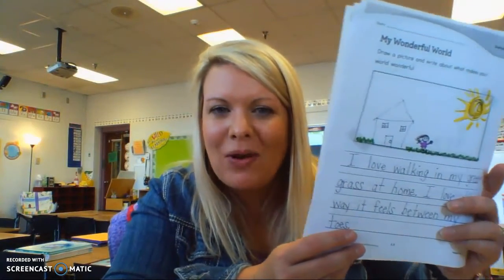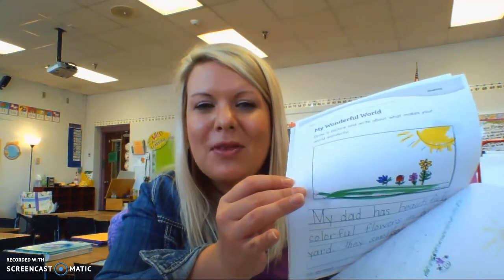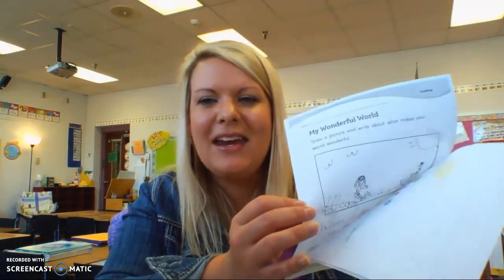If you'll remember, I have my pages here about my wonderful world. My first page was about walking in the grass, and then I wrote about the beautiful flowers, and then about the cool lake water. So I'm going to have all of my pages over here to the side. When I think about a book, I think about putting it together, and something has to be on top, and maybe even on the back. What would that be? A front cover and back cover?